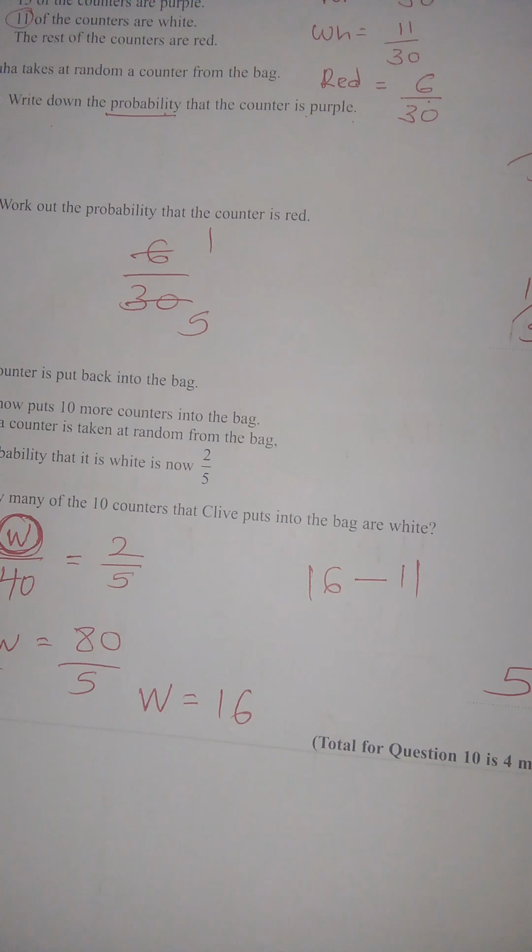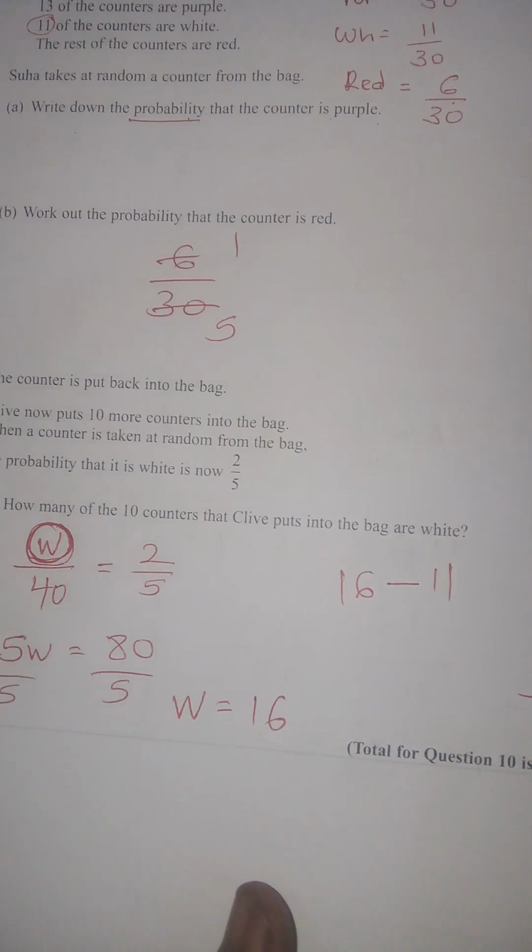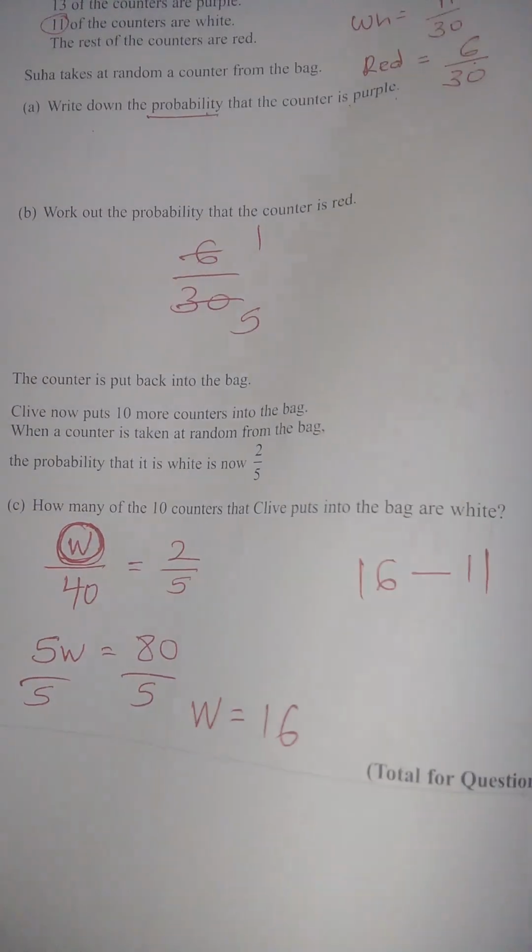So the white that have been put into the bag are 5. There's no removing here, it was just adding. Therefore, the right answer there was 5, and that is how it is supposed to be done. Very easy.